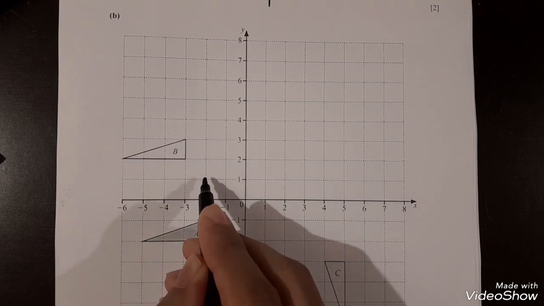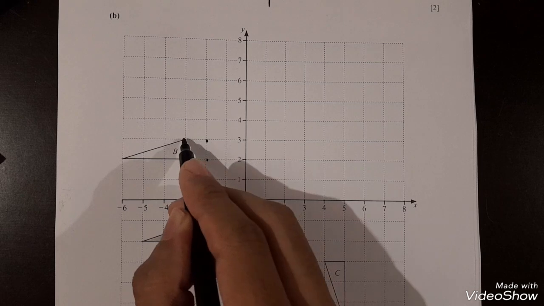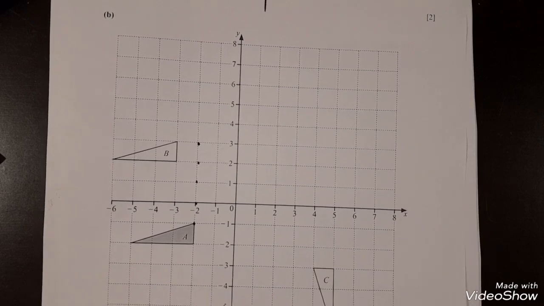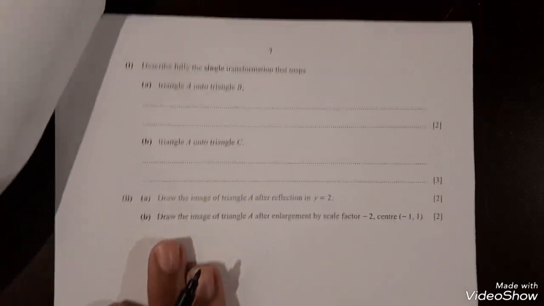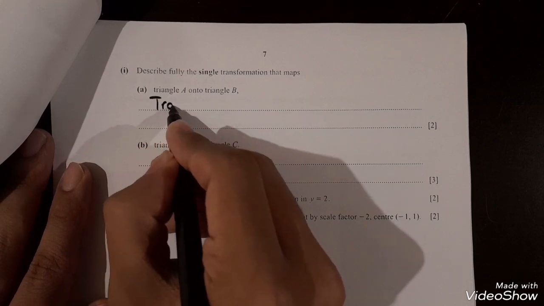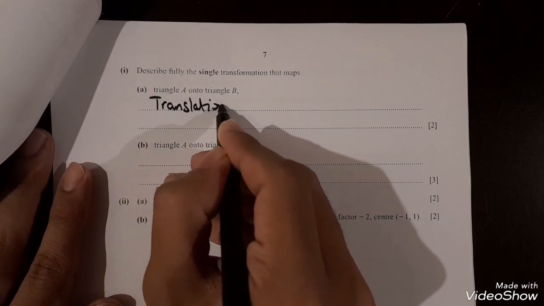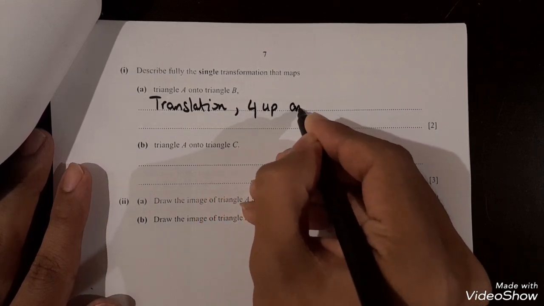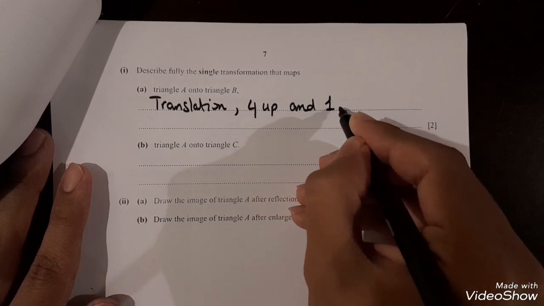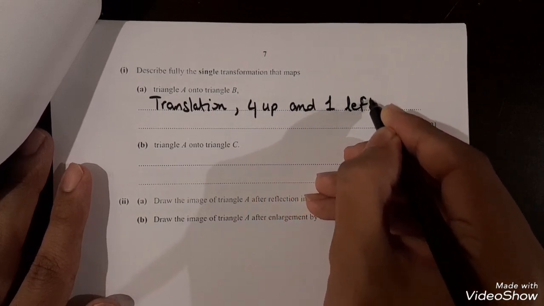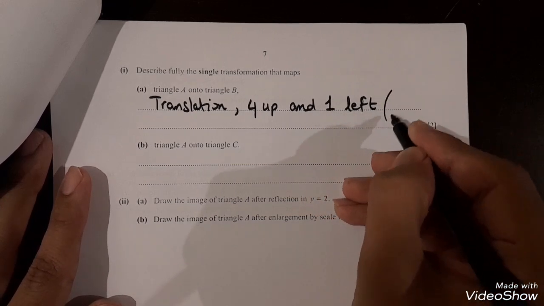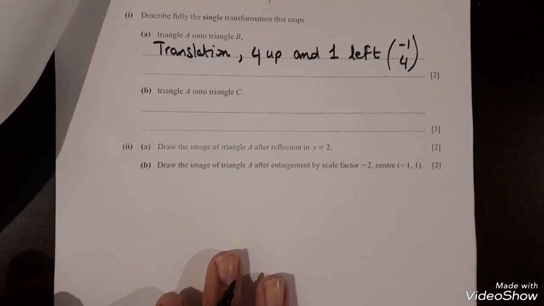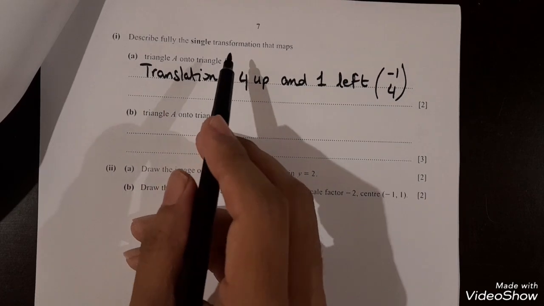So 1, 2, 3 and 4, then 1 point to the left. So this is a translation of 4 up and 1 left. So we'll write -1 and 4.